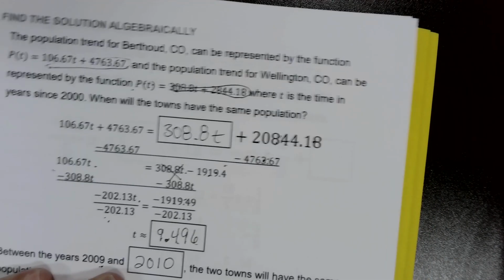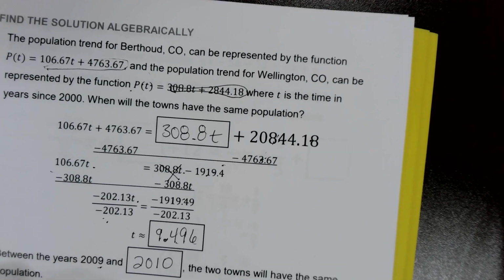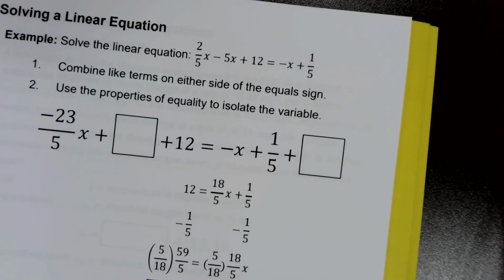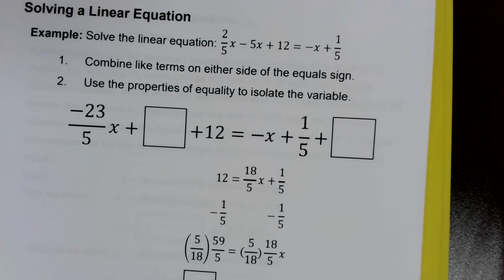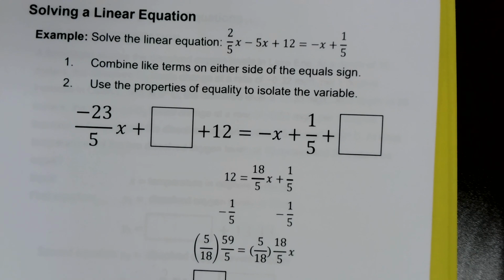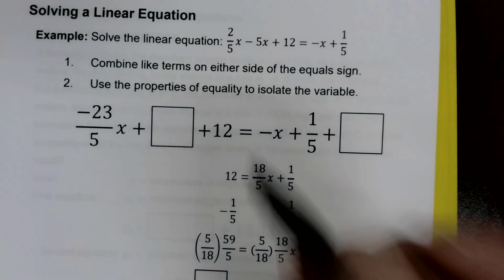So, moving right into a problem. Solving a linear equation. Here's a linear equation. We combine like terms on either side. So here they have this.